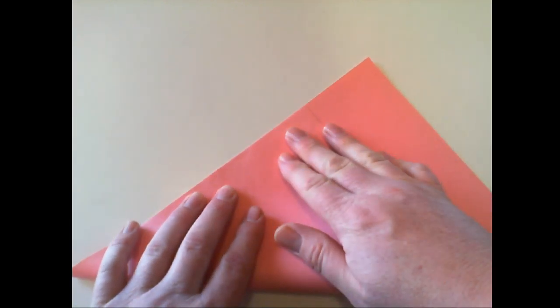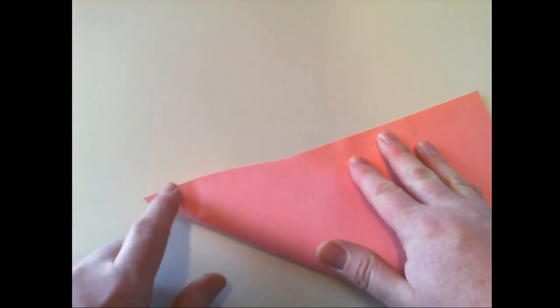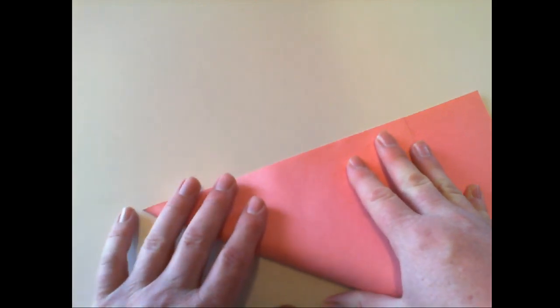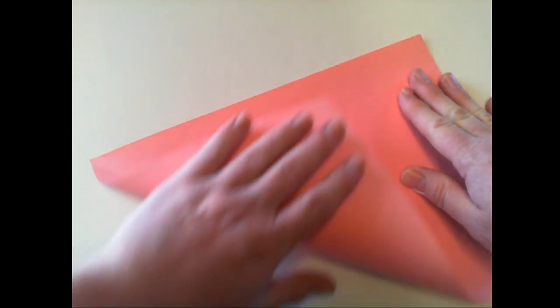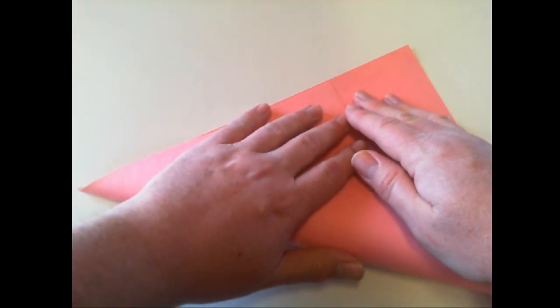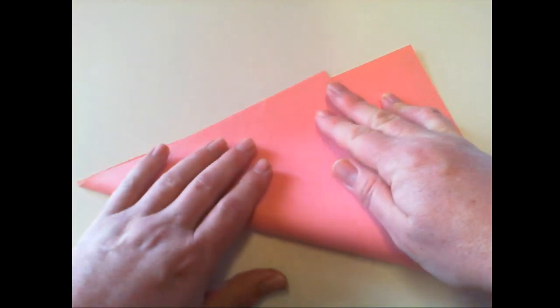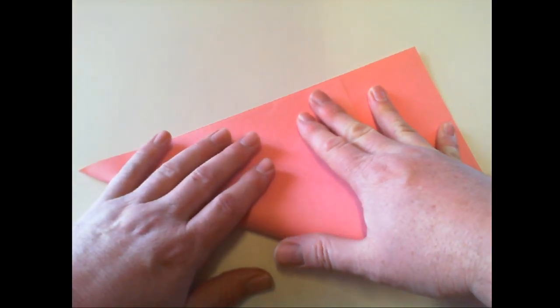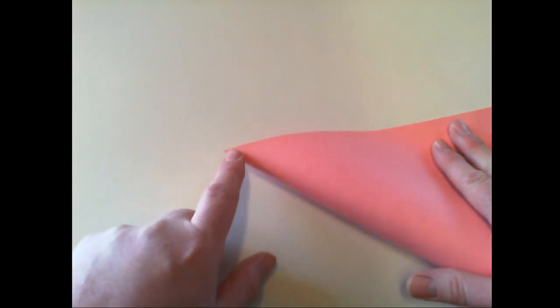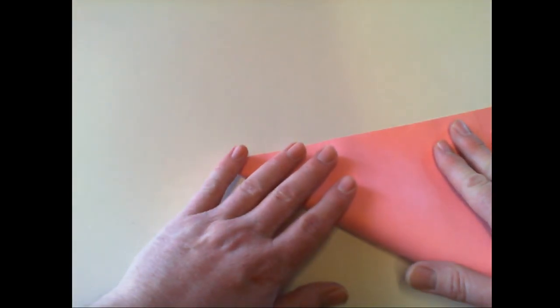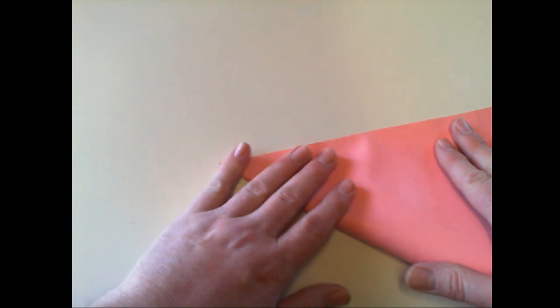Right there it looks good, but is my point good? I don't think it's there. So I'm going to pull it back just a little bit, meaning I'm rolling the paper. I'll bring that edge up again. I'm looking over here and making sure I'm going to get a nice sharp edge.